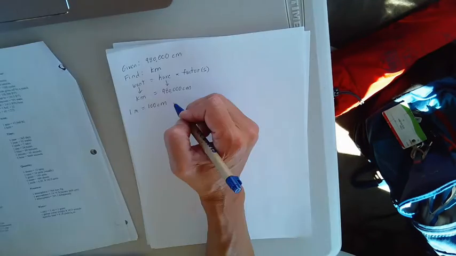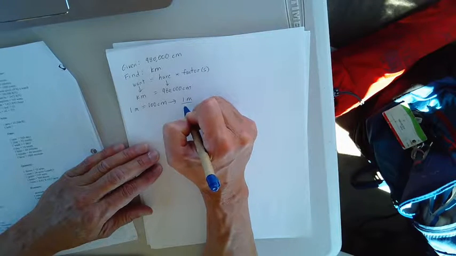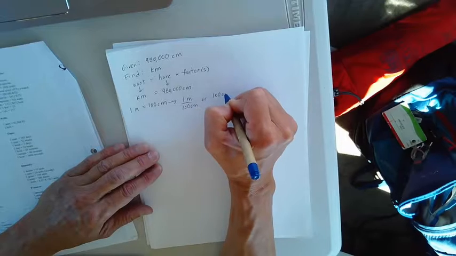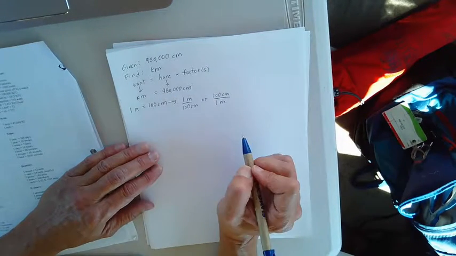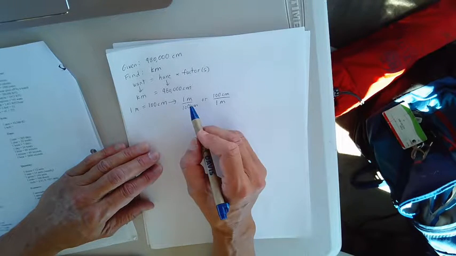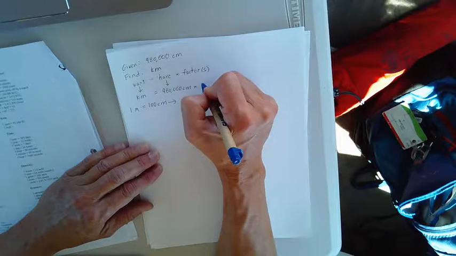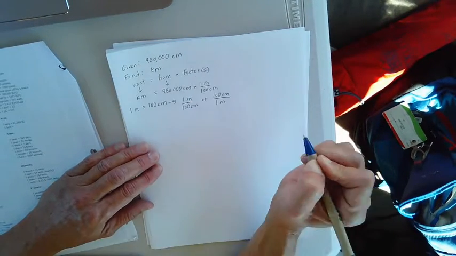And if we do that, we say that there's 1 meter for every 100 centimeters, or there's 100 centimeters for every 1 meter. In order to convert from centimeters to meters, we want to use the first one to make our centimeters cancel out. Times 1 meter for every 100 centimeters.